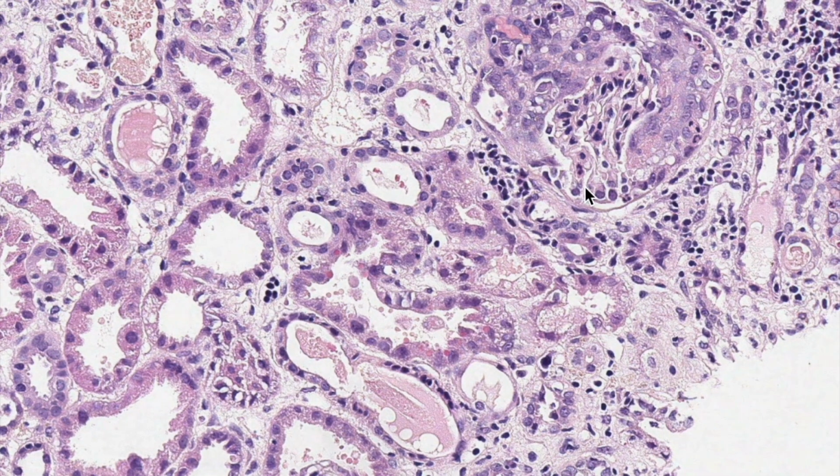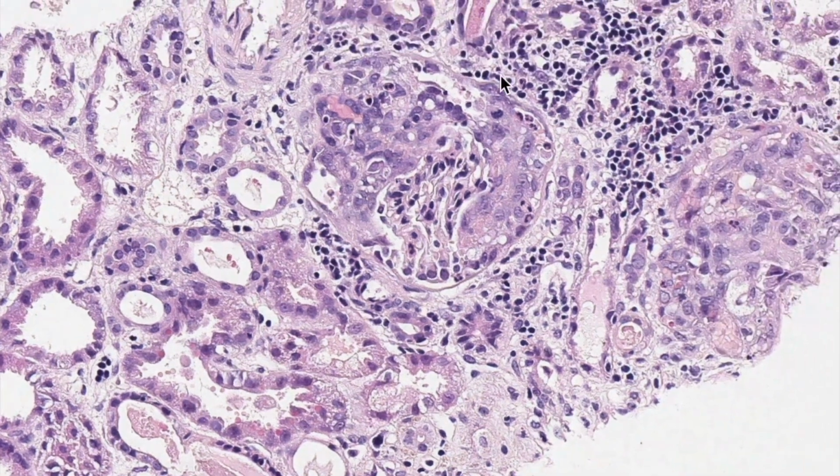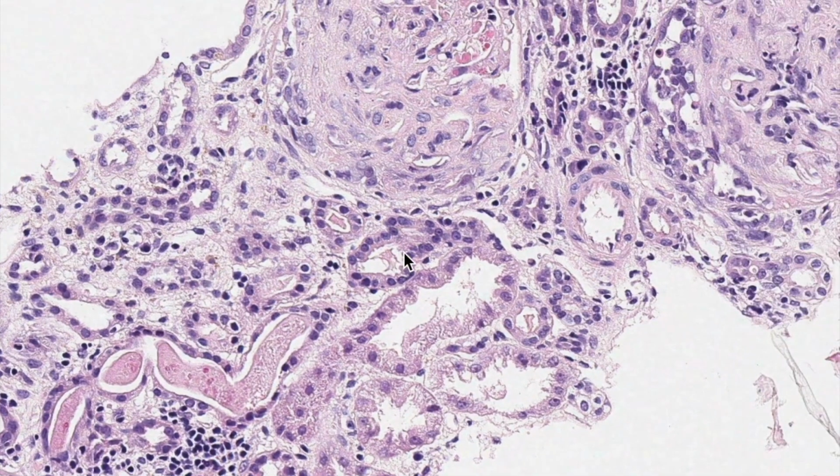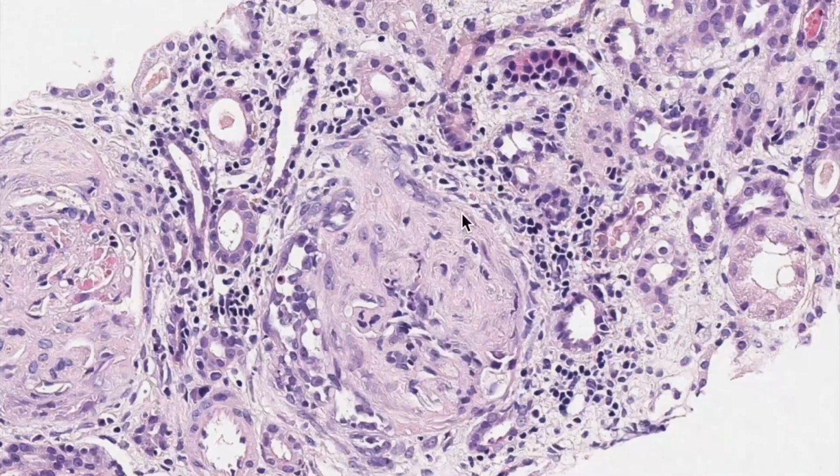So here, look at this. You have a glomeruli which is completely gone, right? The entire glomeruli is completely filled with crescent. That's what a clear-cut crescentic glomerulonephritis will look like. It's completely gone. These are also glomeruli, completely gone, right?